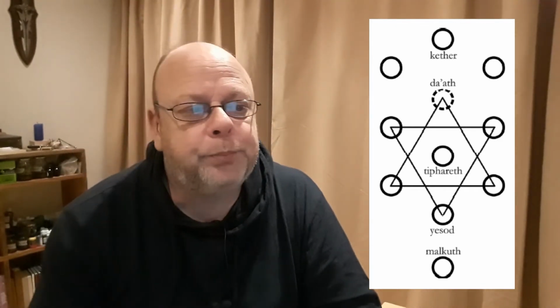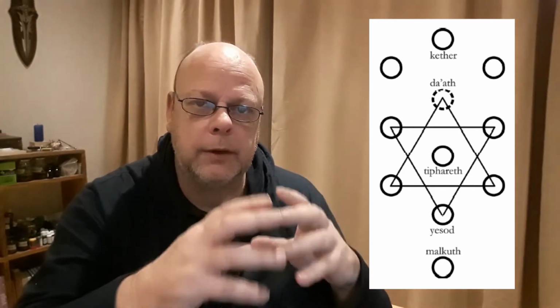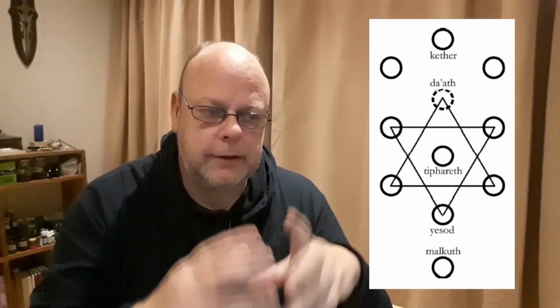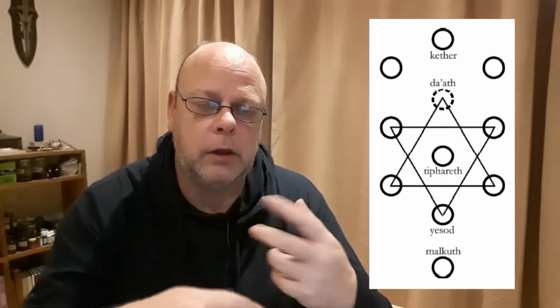Now, if we take the hexagram and place it on the Kabbalistic tree of life, I'll put that down here. I'll just move over this side so it can actually fill the rest of the screen. If we place it on the tree of life, then we find it placed within Tiferet, and Tiferet is the sephira, or the place of the holy guardian angel.